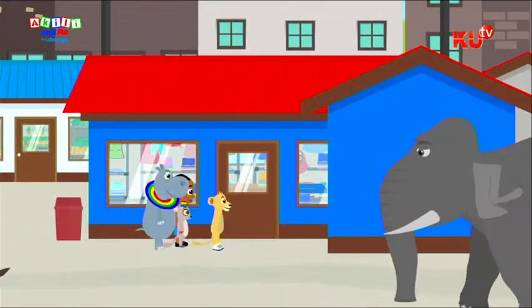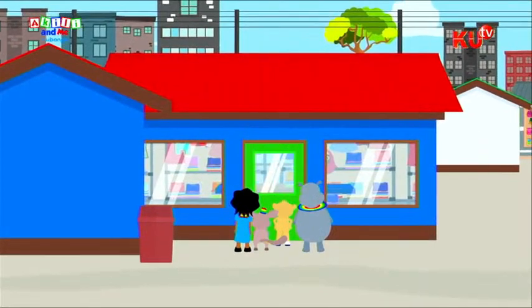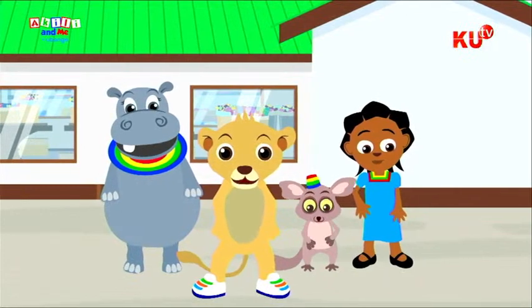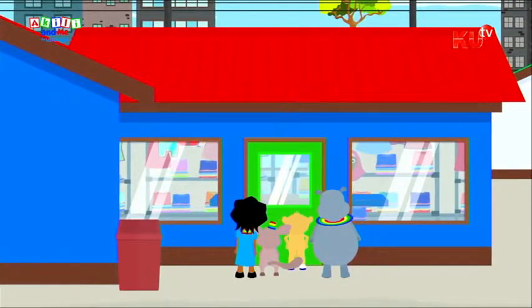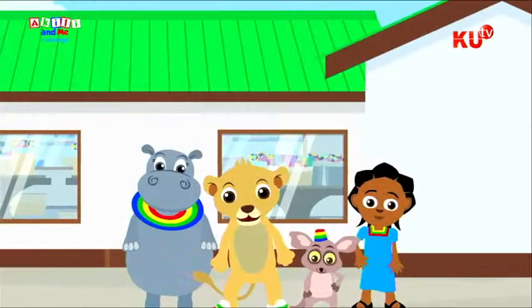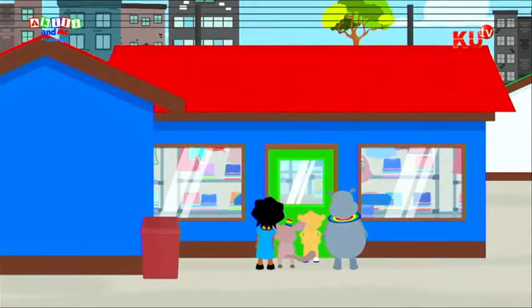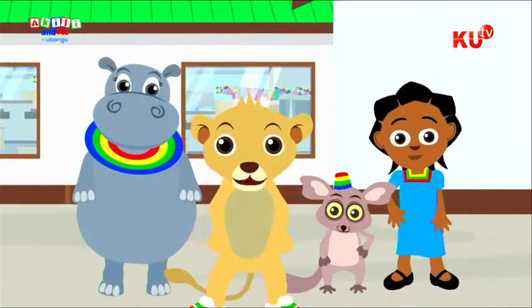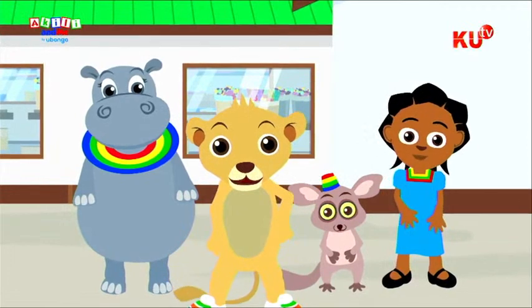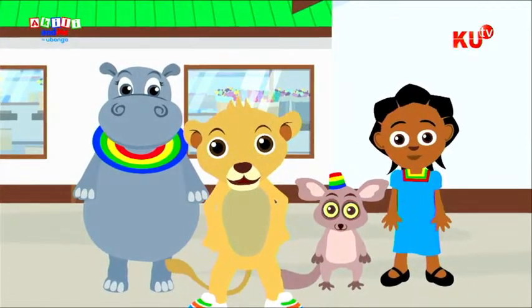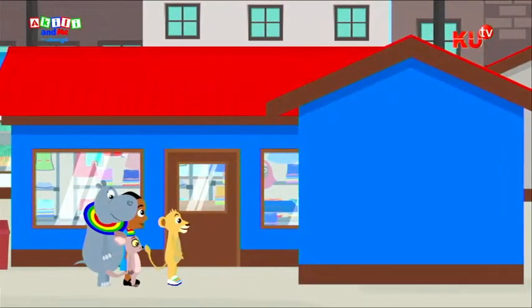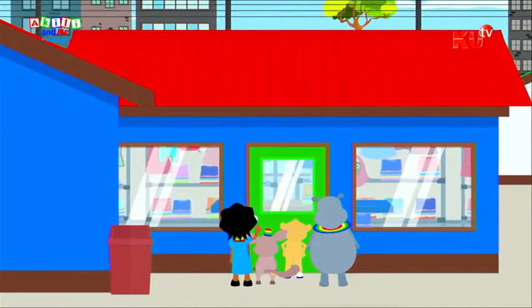Aha! They have come to the first shop. Uh-oh! Friends, we forgot our drawing at home. Do we remember what we have to look for? Yes! Red roof, blue wall, green door. Akili, Little Lion, Happy Hippo, Bush Baby, can you say what you see? Red roof. Yes! Blue wall. Yes! Green door. Yes! Could this be the right shop?